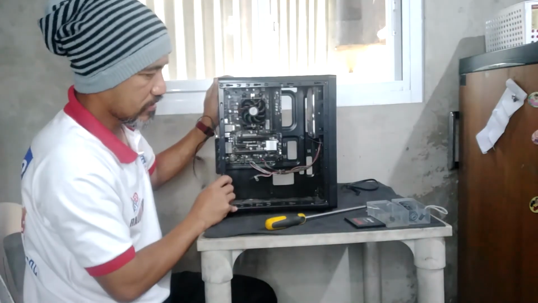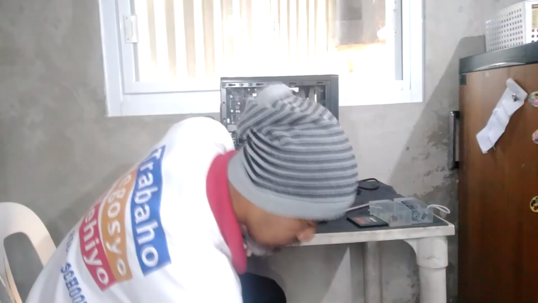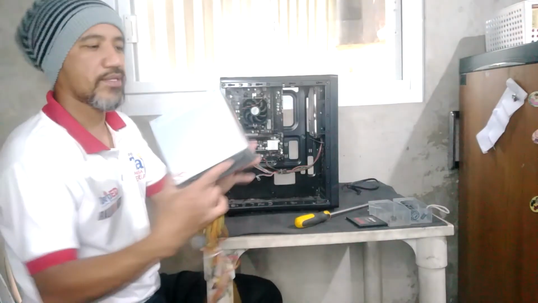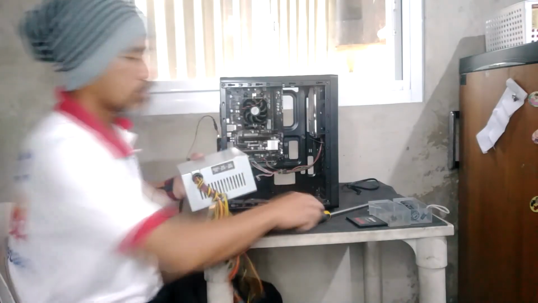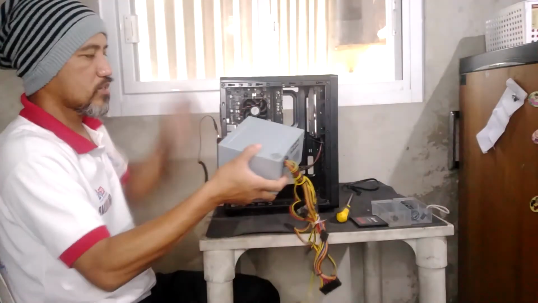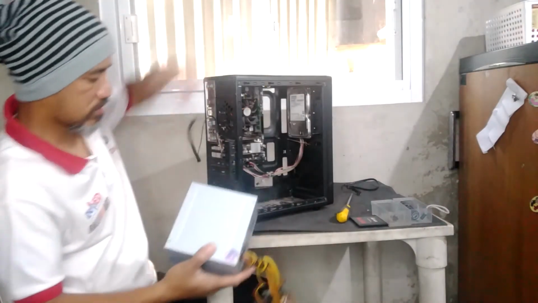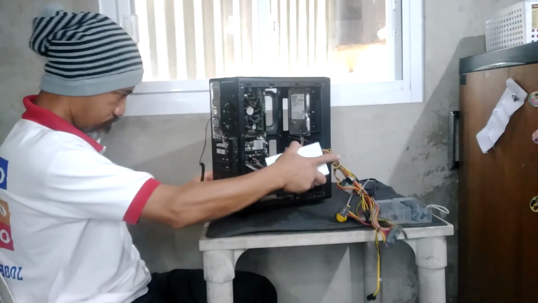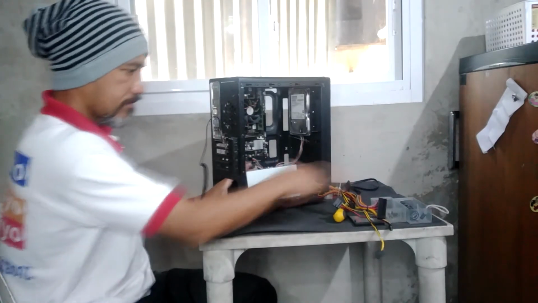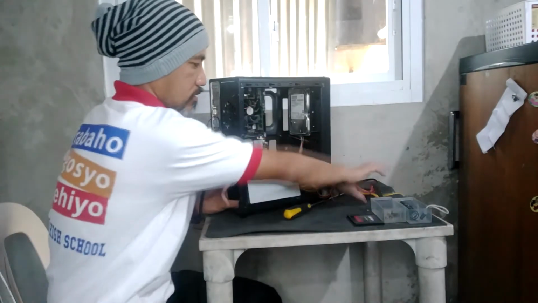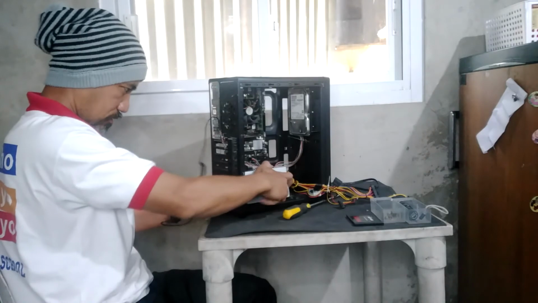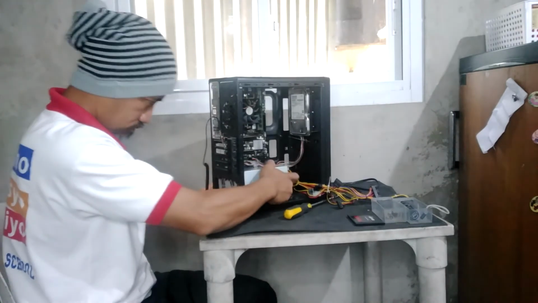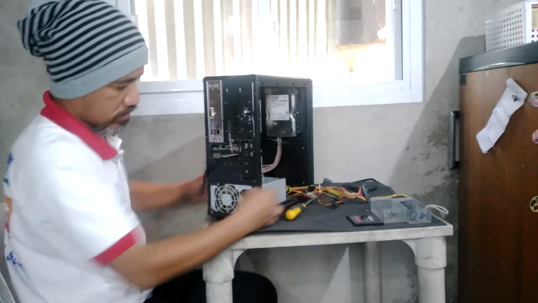Okay. Let us now install the power supply unit. So sa pag-install ng power supply, meron siyang alignment dito sa likod. Sa back part. If you observe, yan.